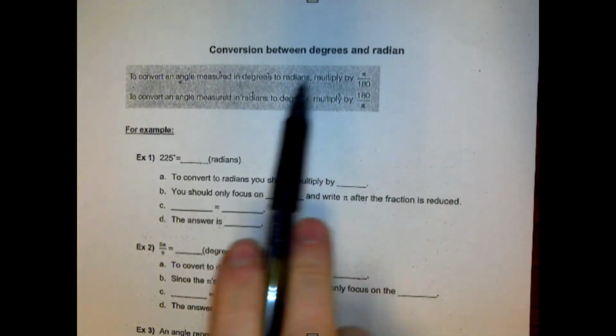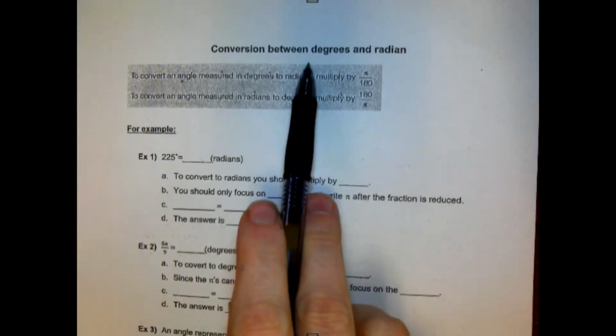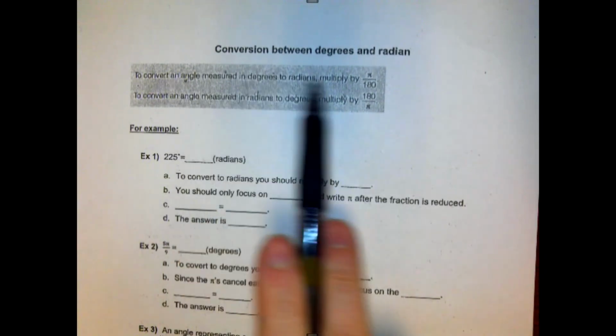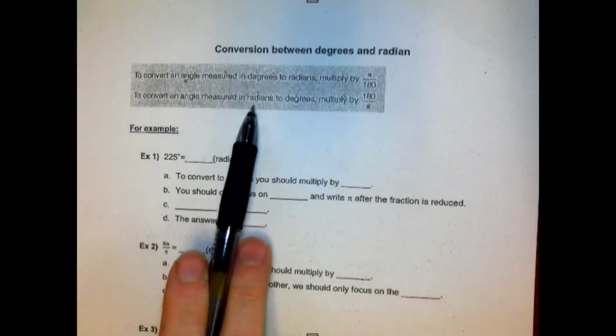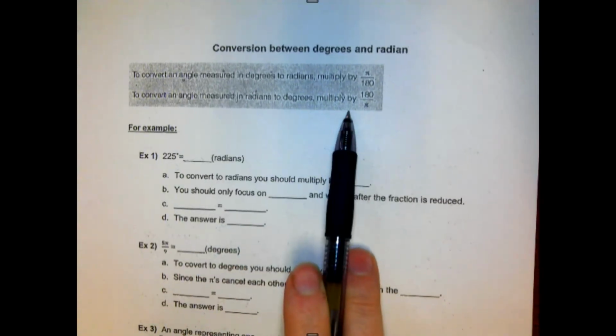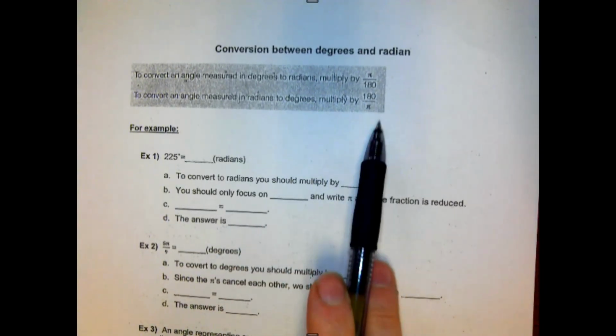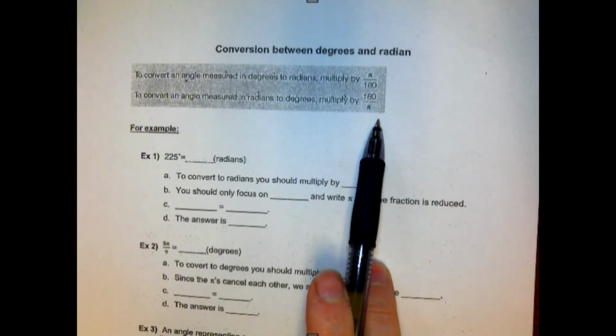Okay, so next you remember that you had to convert your calculator to degrees every single time that you were doing a tangent, cosine, or sine calculation. That's because there are two different ways to measure angles. One is degrees and one is radians, and we hadn't talked about radians yet, so here's how you convert between degrees and radians. First, to convert an angle measured in degrees to radians, you multiply the number of degrees by pi over 180, and then simplify the fraction. To convert an angle that's already in radians back over to degrees, you multiply the radians times 180 over pi. That's the basics. Let's look at what this looks like.